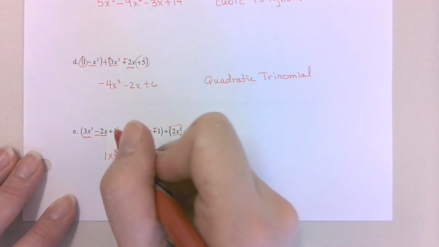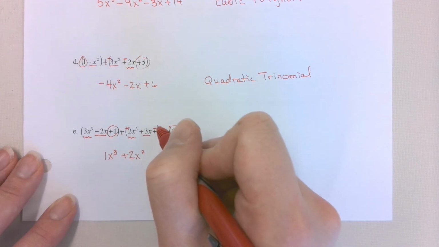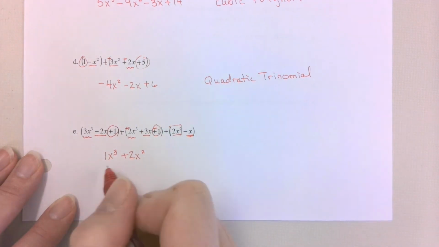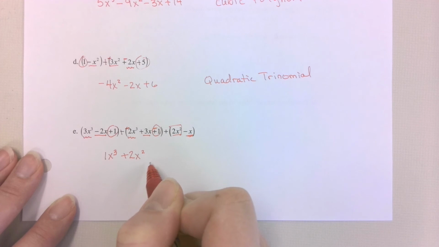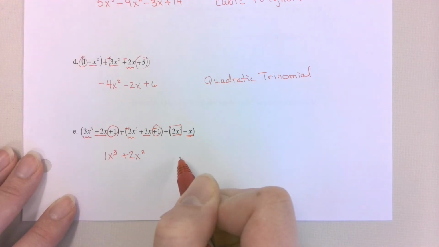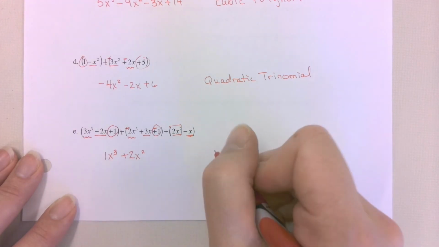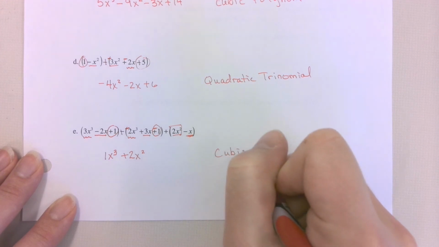When I go to add my constants, I have a 1 and a negative 1. So this is it. This is my answer. The x to the 1st and the constant canceled out. This gives me a cubic binomial.